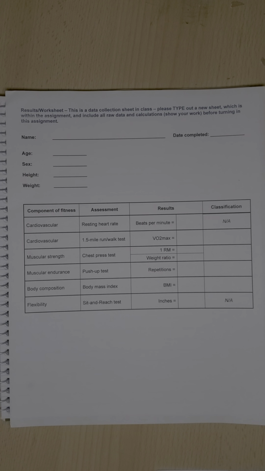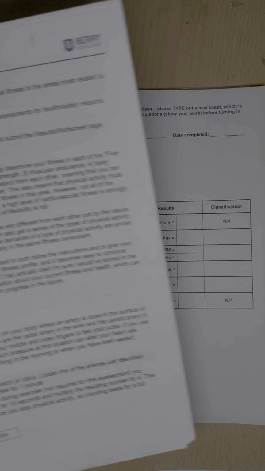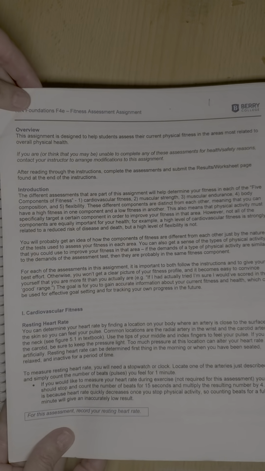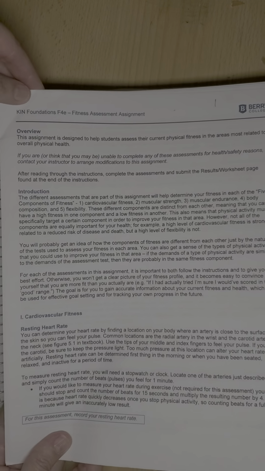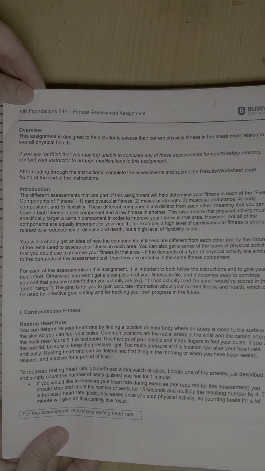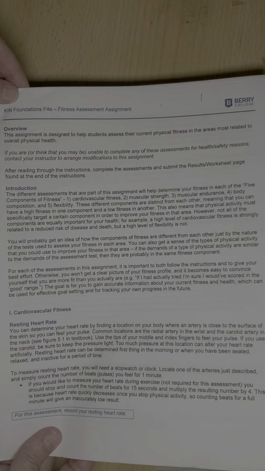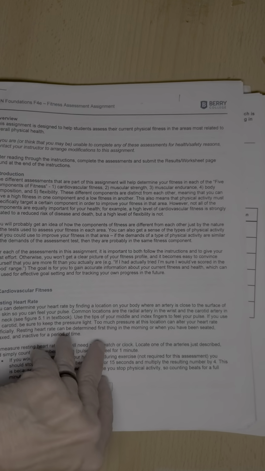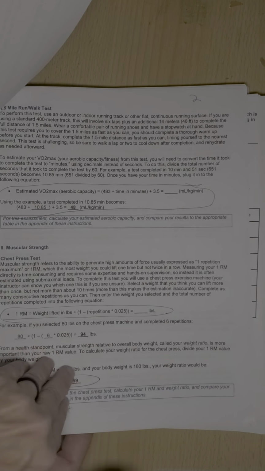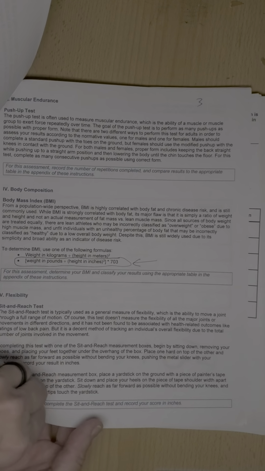Hello, this is my cryptic attempt at trying to help you all with your fitness assessment. I have in front of me a blank fitness assessment form, which is the document for the fitness assessment assignment within the foundation sections of the Canvas class. This is page 1, page 2, and we'll be referring back to page 3.